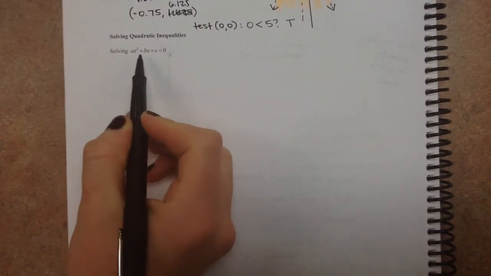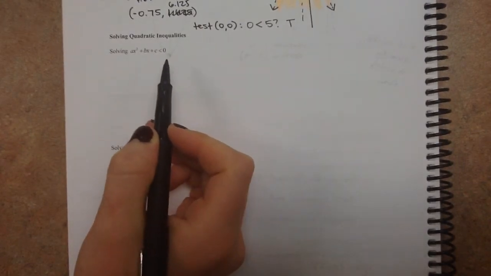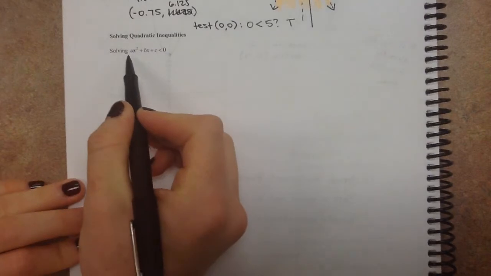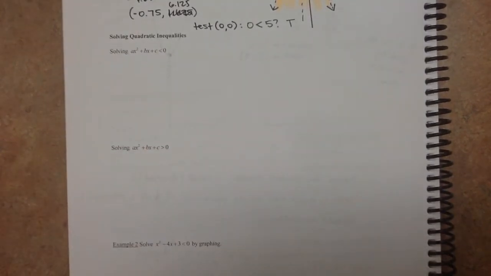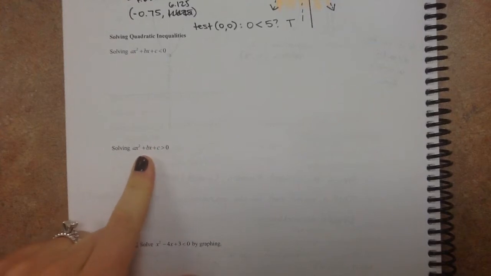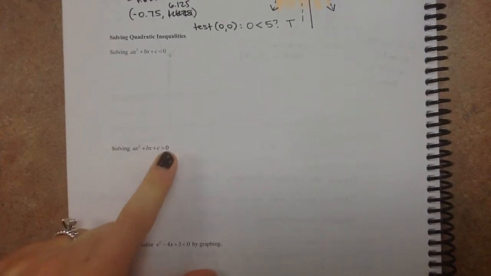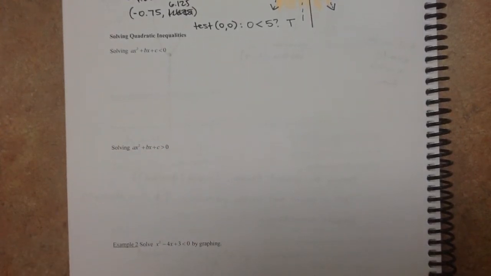So solving ax squared plus bx plus c is less than 0. We want to know for what values of x would this left side come out to be something negative? Or for this one, we want to know for what values of x would this left-hand side come out to be something positive. So since we've dealt with the graphs of parabolas before, we're going to use them to help us. Okay, so what we're actually looking for, and a way that we can do this is we can give a quick sketch of the parabola, and then we're trying to identify where we come up with negative values.